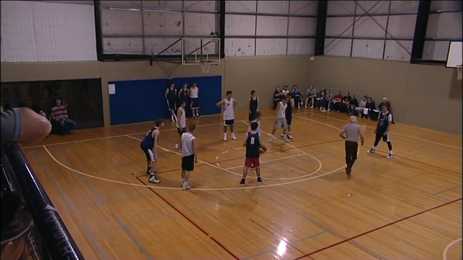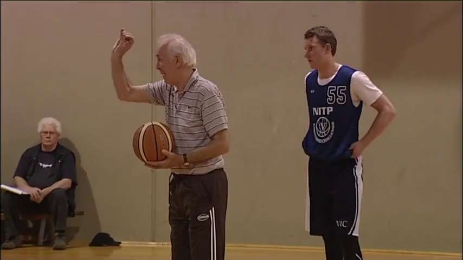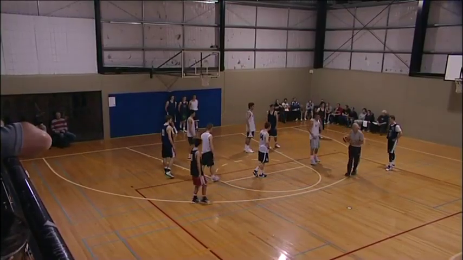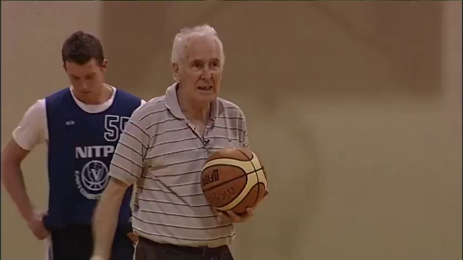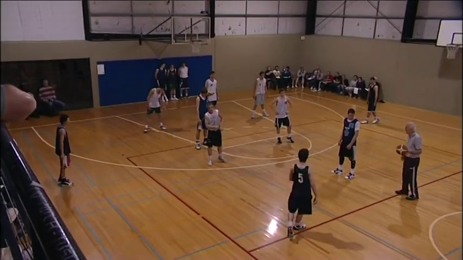Because if you're spotting up here, that's available. So if he comes to you, we've got either of these two to go there. That's why I said the on-ball screen against the zone can be just as effective, depending if you've got some people that require respect.